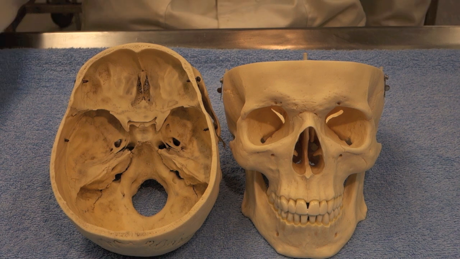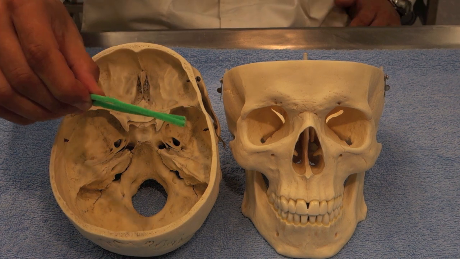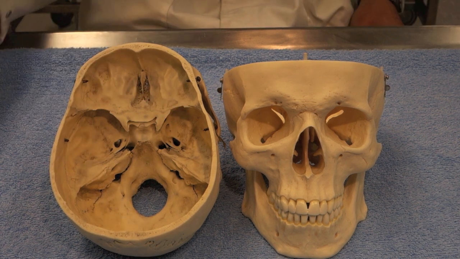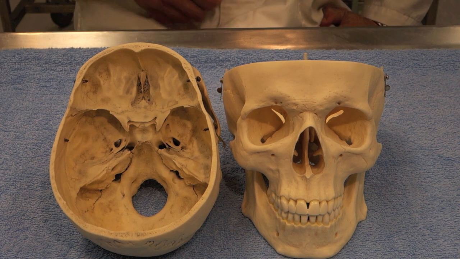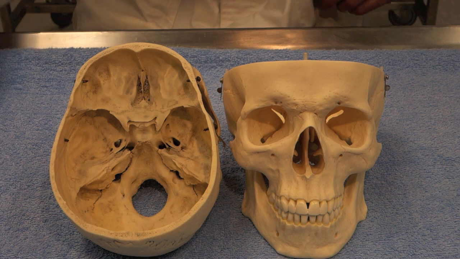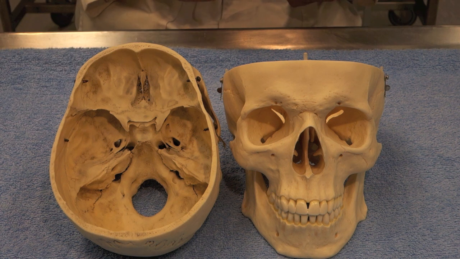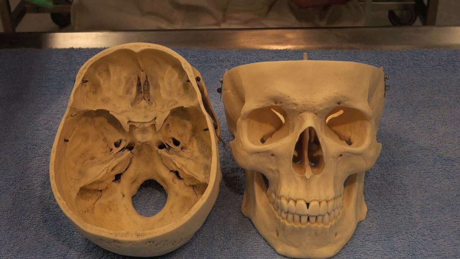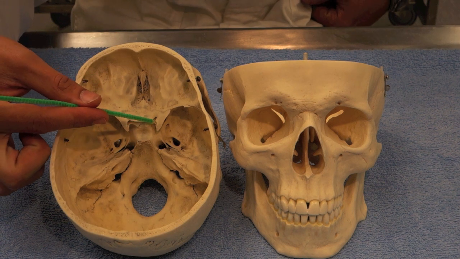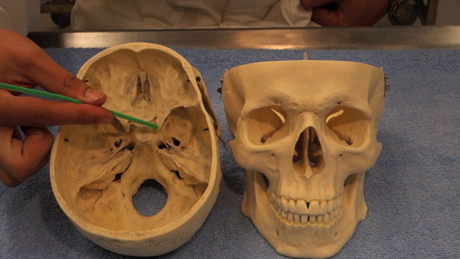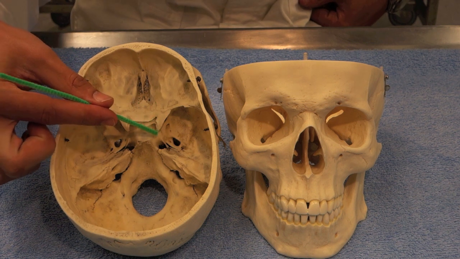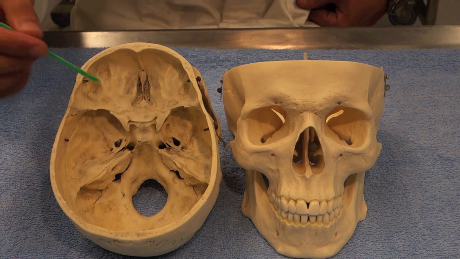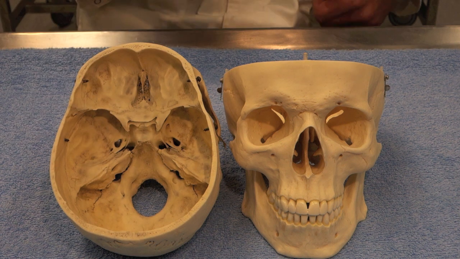So instead of forceps, today I'm armed with pipe cleaners as we take you through the foramina that can be found within the base of the skull. I'm going to start with the optic canal, and you can see that the optic canal is just situated here, just medial to the lesser wing of the sphenoid and the anterior clinoid process. So you can see there, just the optic canal.